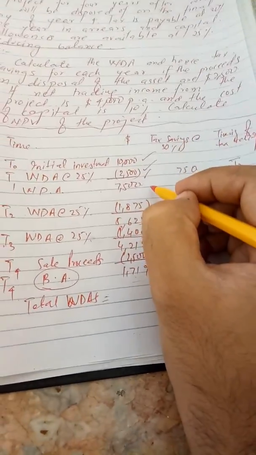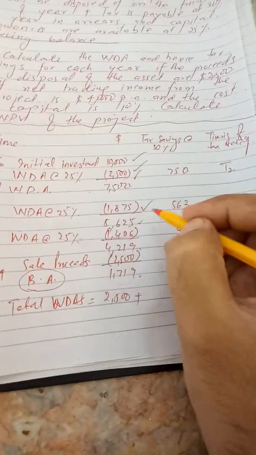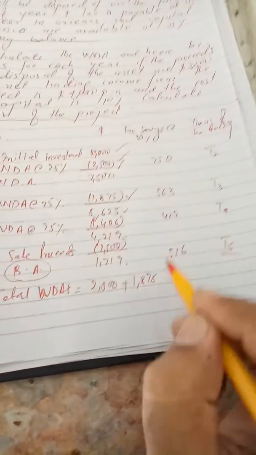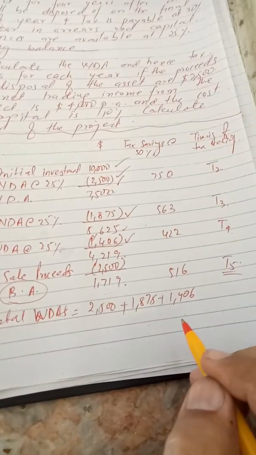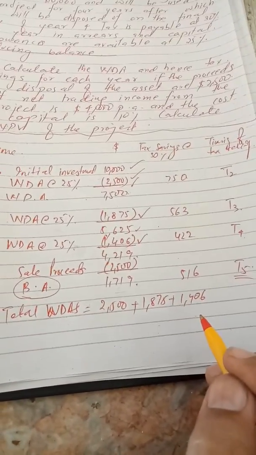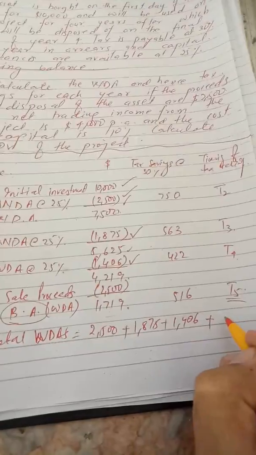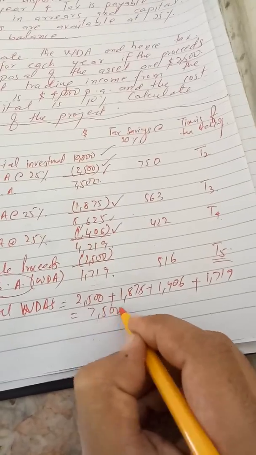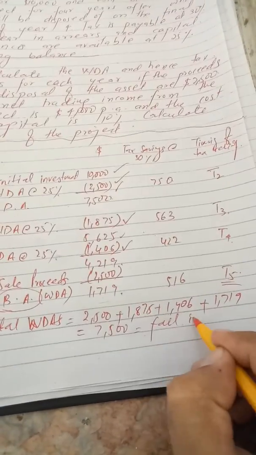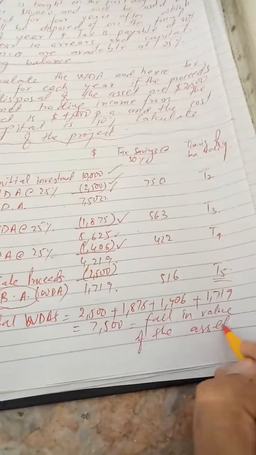WDA at this, 2,500, plus WDA at this, 1,875, plus WDA at this, which is 1,406, plus this last WDA as well, which is 1,719. Adding all will give us 7,500, which is the fall in value of the asset. So that would be the total WDAs.